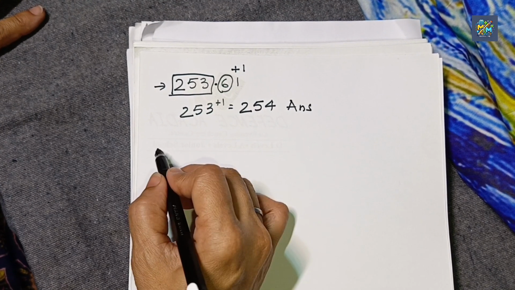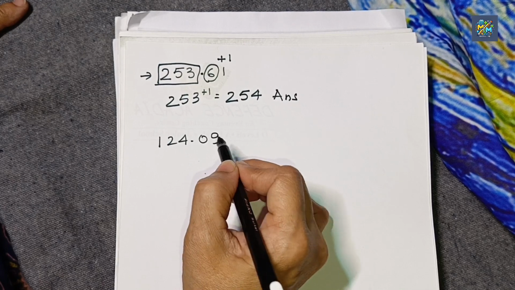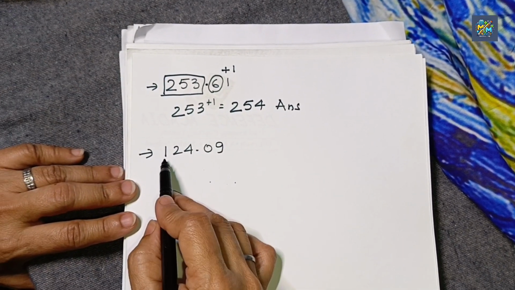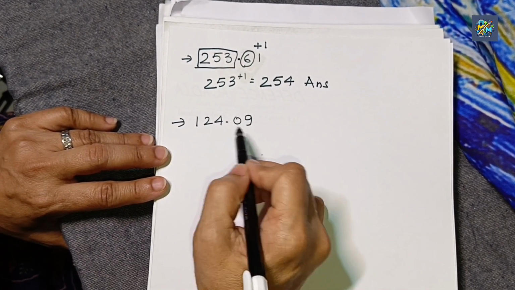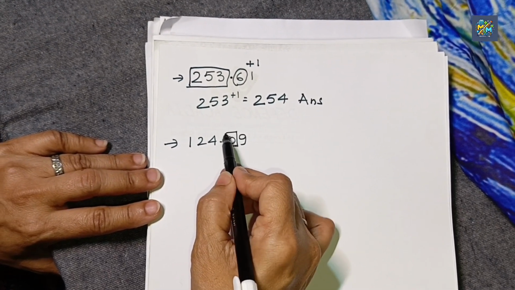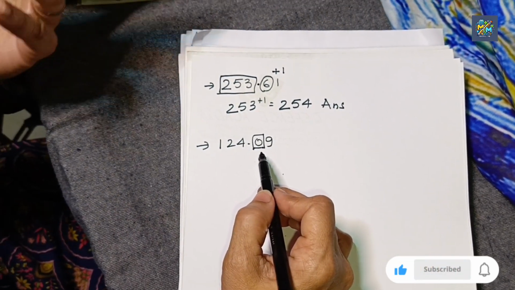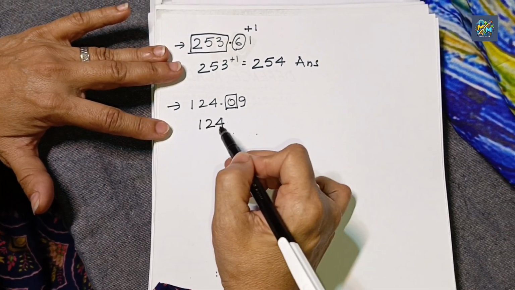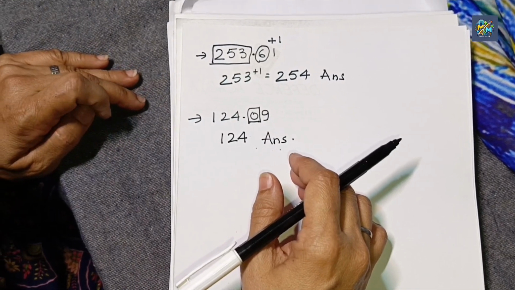I'm also hoping that these concepts are becoming clearer and clearer for you. I wish and I hope so. So this is my next question, 124.09. Now what we have to look at here, my focus will simply be on this 0, and the 0 is 0. That means it has a 0 value. So the answer is definitely going to be purely 124. So you can try many such sums.